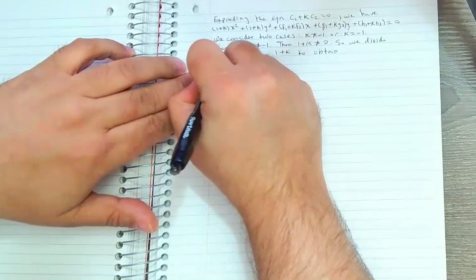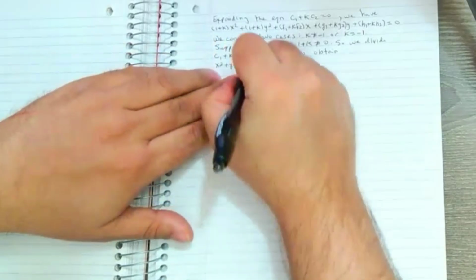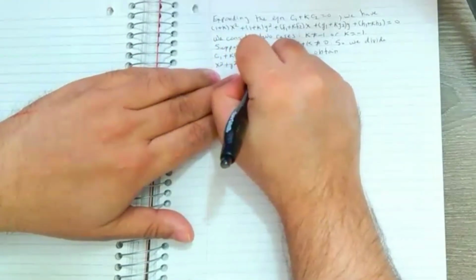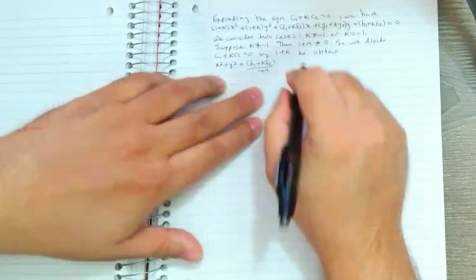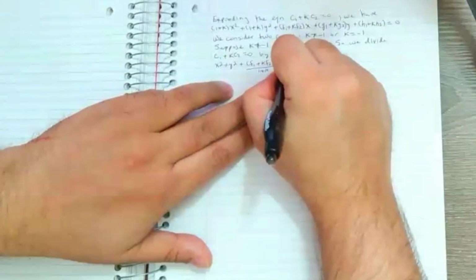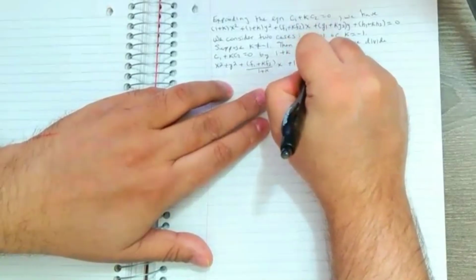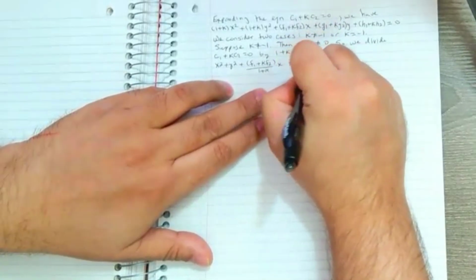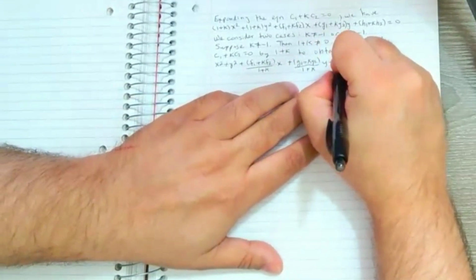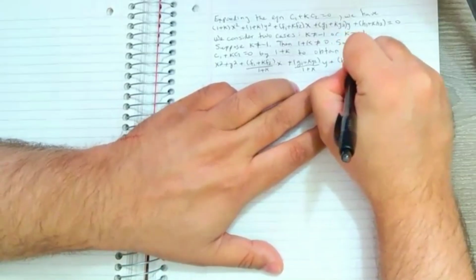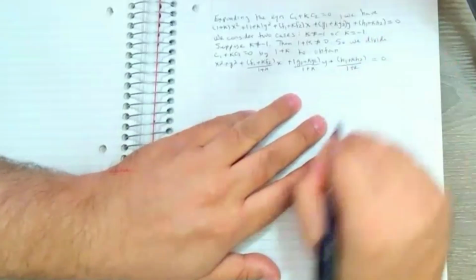which is x squared plus y squared plus the quantity f sub 1 plus k times f sub 2 all over 1 plus k times x plus the quantity g1 plus k g2 over 1 plus k times y plus the quantity h sub 1 plus k times h sub 2 all over 1 plus k. And this is all equal to 0.